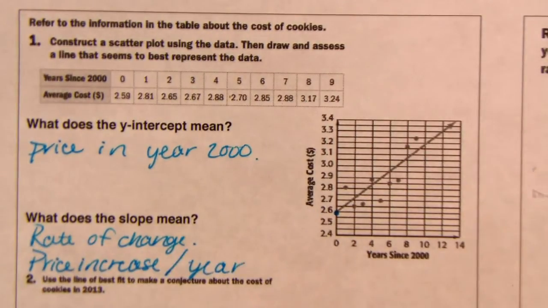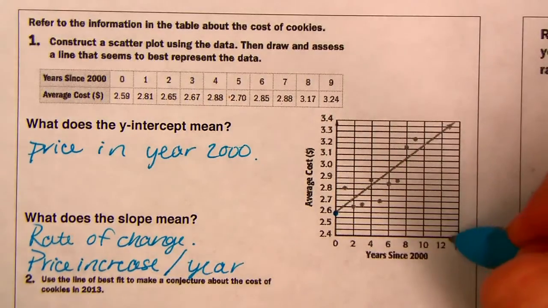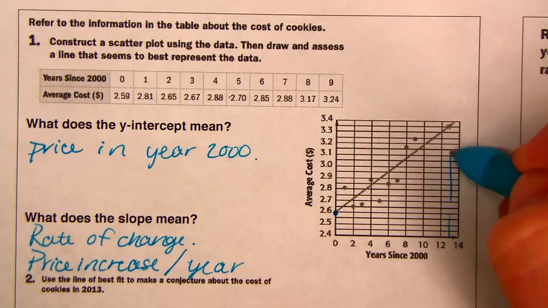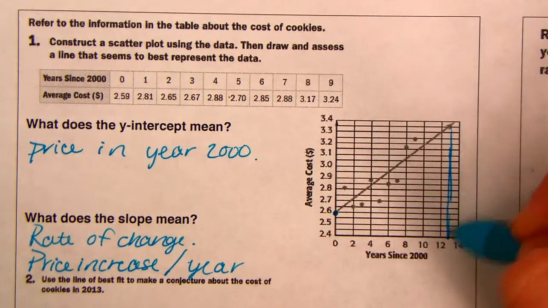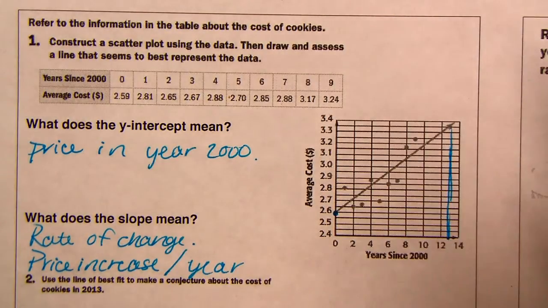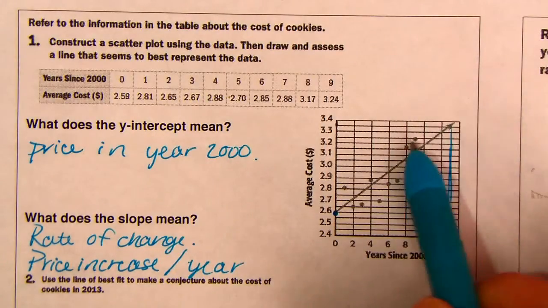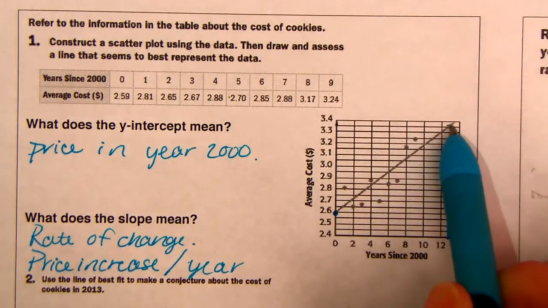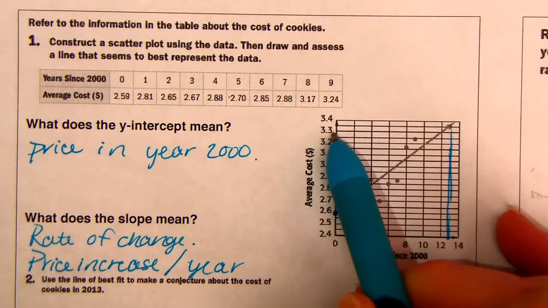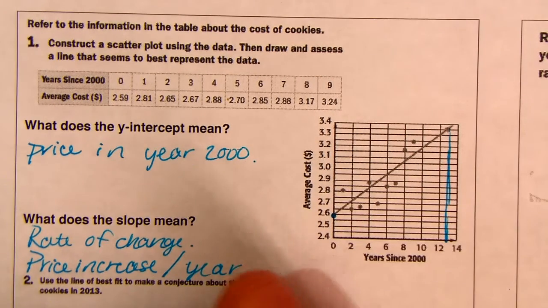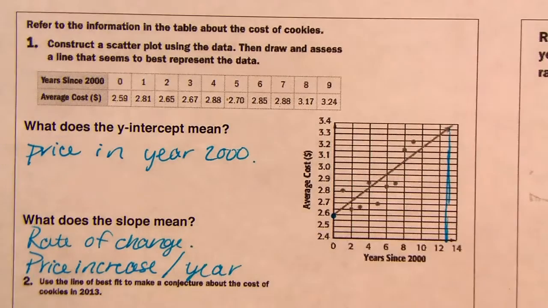All right. Now, number 2 says, use that line of best fit to make a conjecture about the cost in 2013. So right here is 2013, right? About halfway between the 12 and the 14, obviously. And the price there, according to that line, you have to go to where your line is, and it would be right at about $3.35, I would say would be a good one. Now, obviously, depending on who draws the line of best fit and where you're at, yours might be different. So you have to follow your line of best fit.